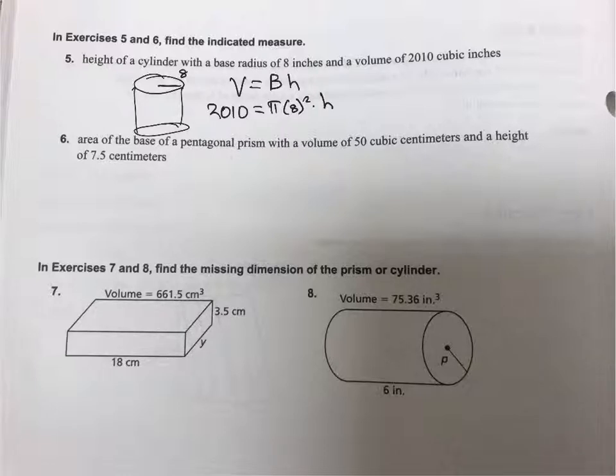All right, so just in general, how would I get h by itself? What would I need to do algebraically? You divide by whatever pi times 8 squared is. Okay, so take your calculator and do 8 squared, which you should know what that is, times pi.